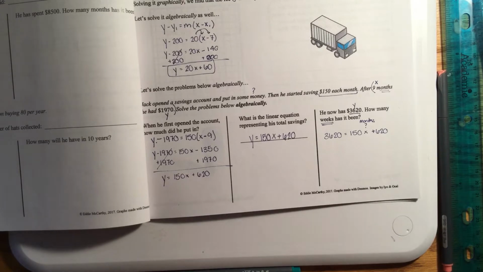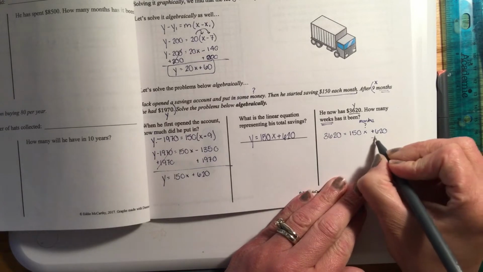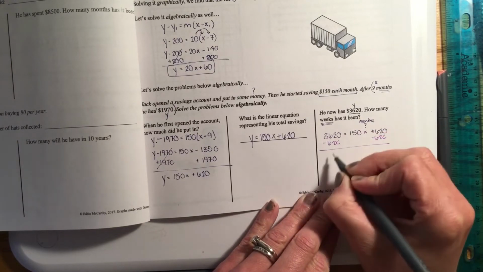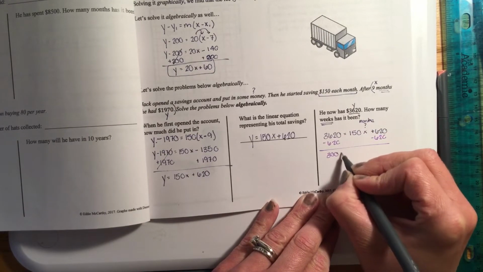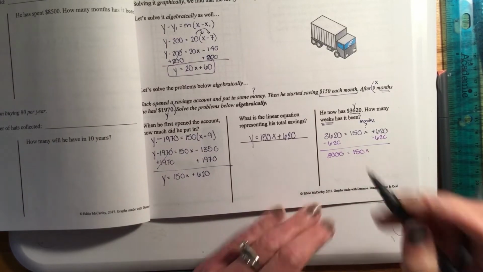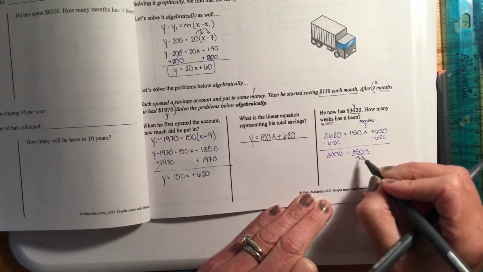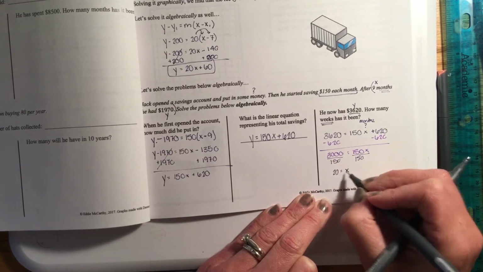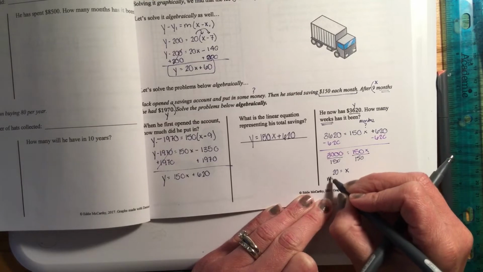Okay. So I'm going to minus the 620, and I get 3,000. And then I divide by that 150, and I get 20 equals x. Now this is 20 months.